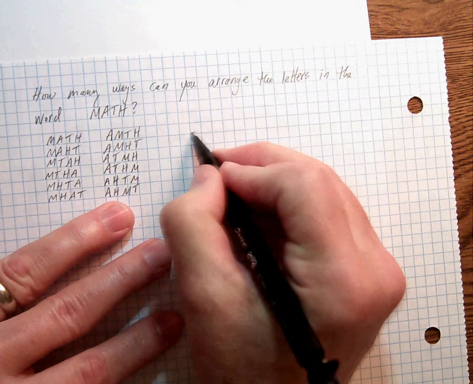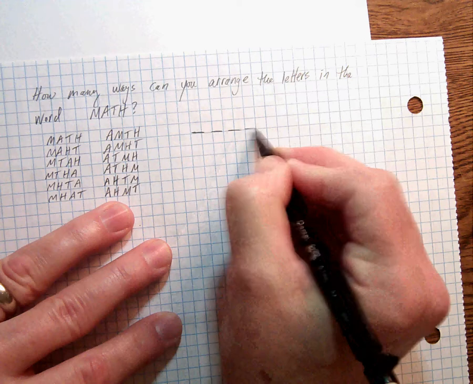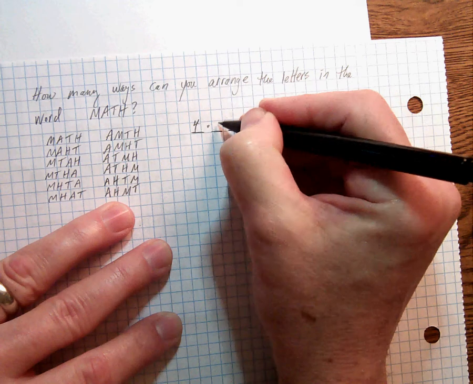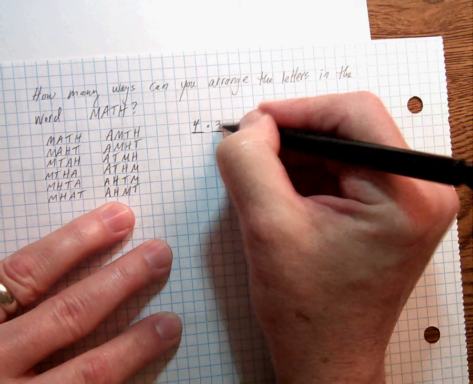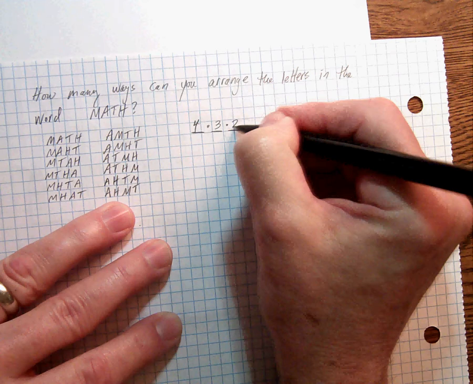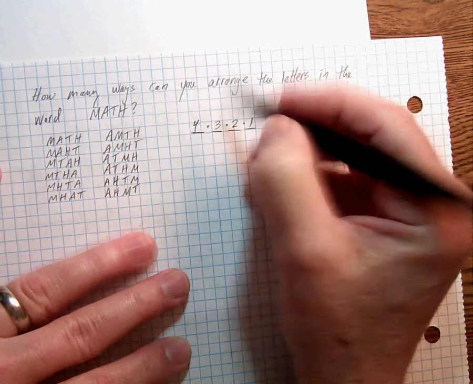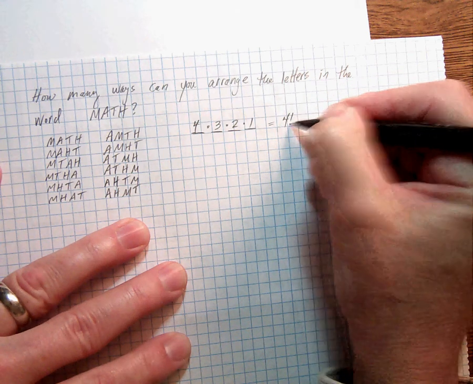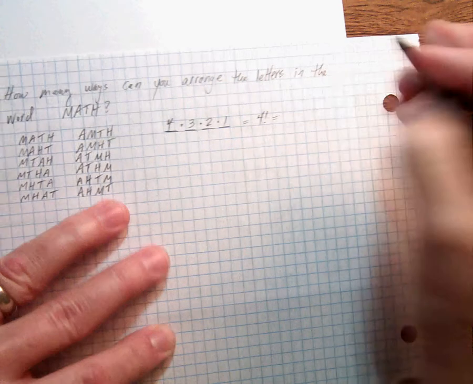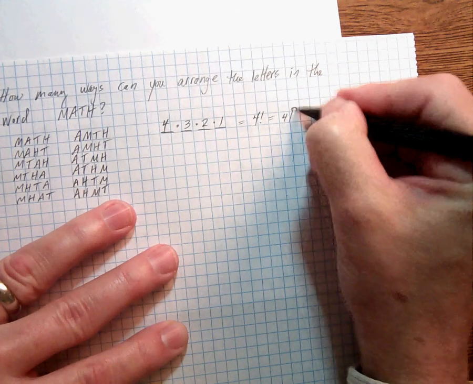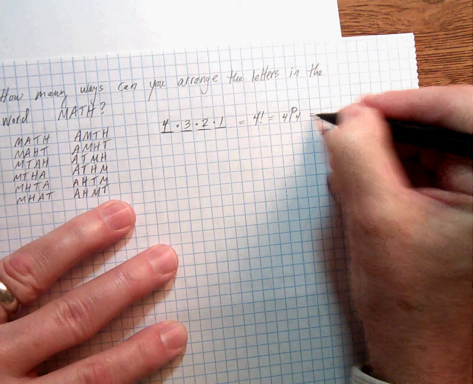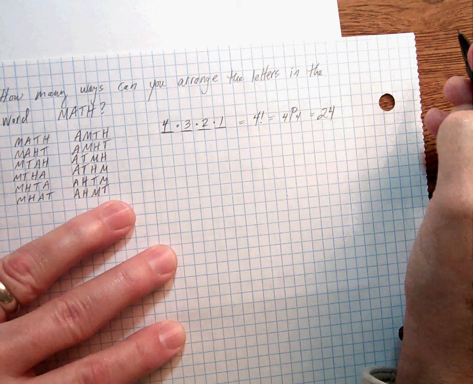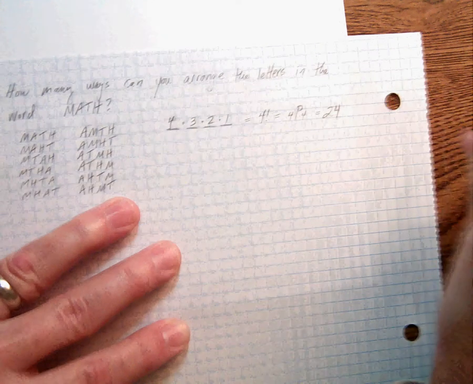But a quicker way is just to say, okay, there's 4 letters, and they're all unique. So there's 4 letters that can go here. And then once you put a letter there, you only have 3 left to go here. And then you have 2 left, and then you have 1 left. So it's the multiplication principle, or the counting principle again. That's the same as 4 factorial, right? That's the same as 4P4. These all do the same thing. They all give you the same answer. Try it on your calculator and you'll see. So there's 24 ways to arrange these letters.